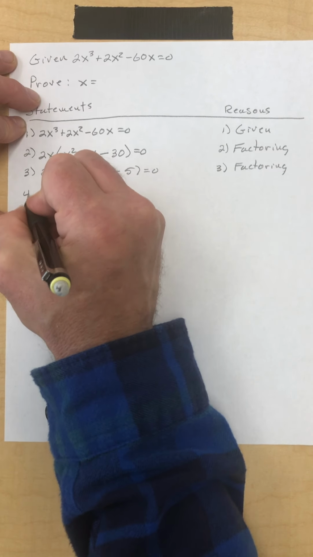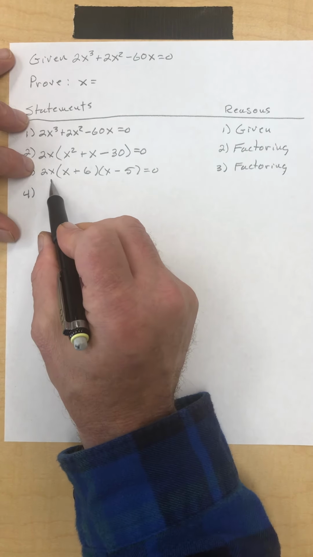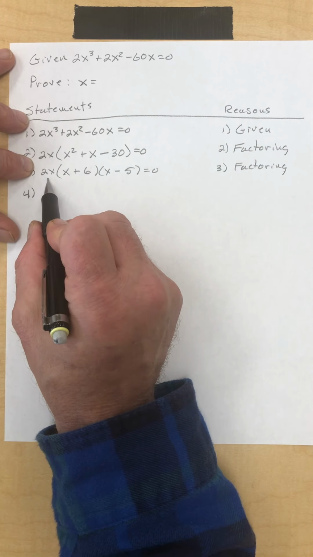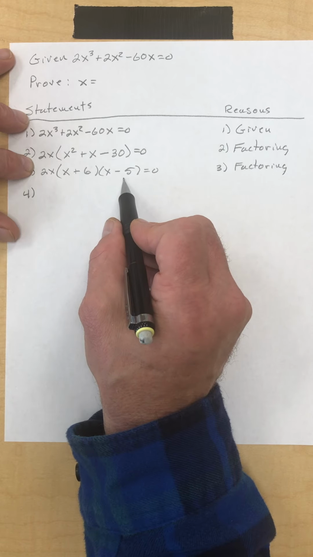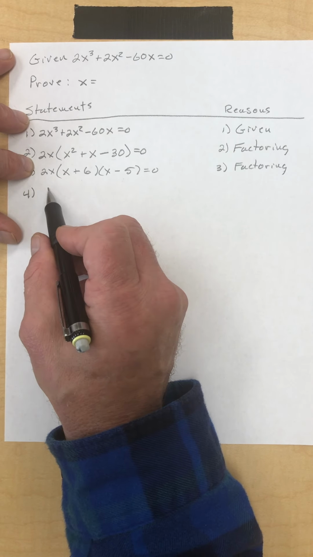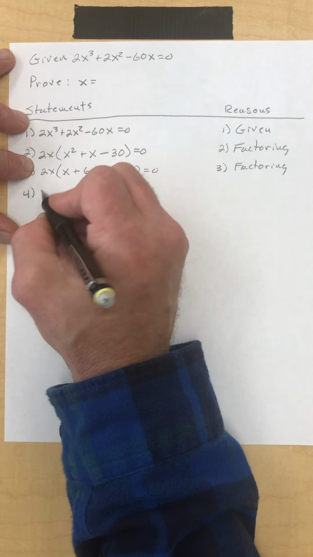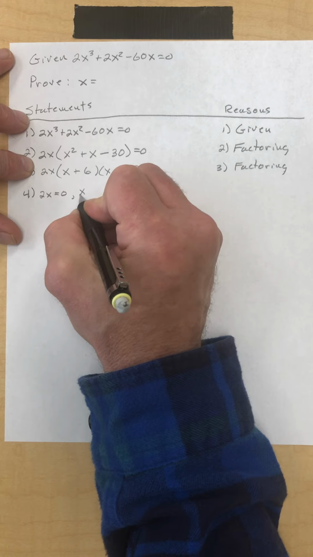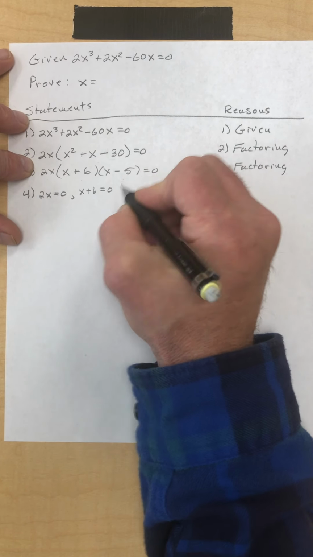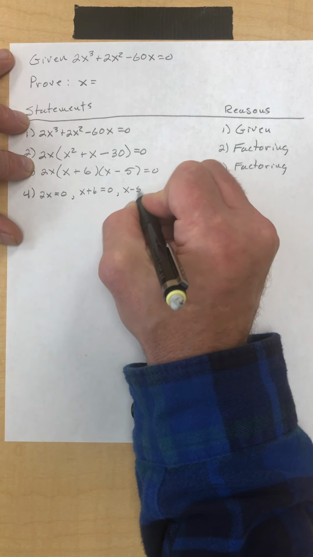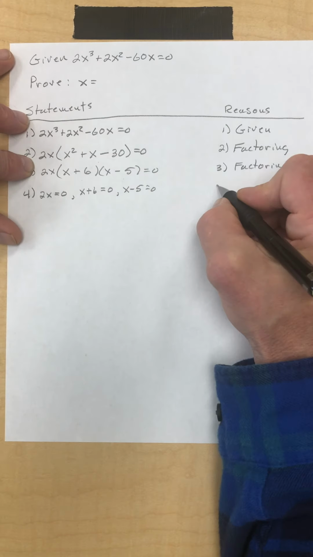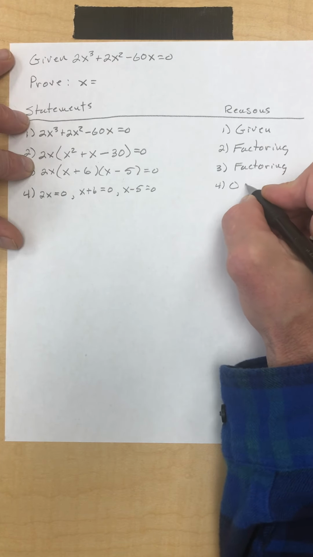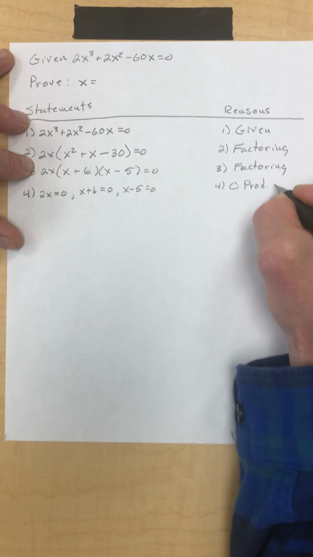So now that I have it all factored, I've got to set all of my factors equal to 0. And notice that I've got a 2x, I've got an x plus 6, and I've got an x minus 5, and all of them have variables in it, so all of them will give me a solution. So I set 2x equals 0, I set x plus 6 equals 0, and I set x minus 5 equals 0. And remember, just like the last one, when we set them all equal to 0, we are applying the zero product property.